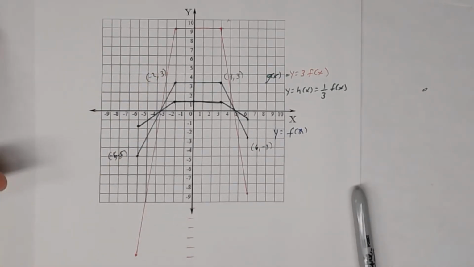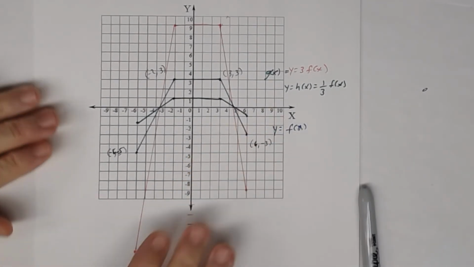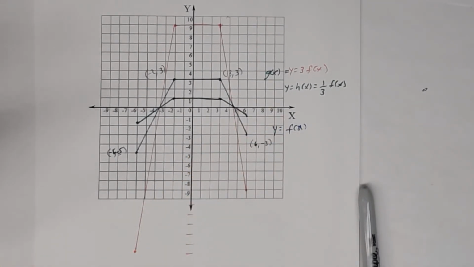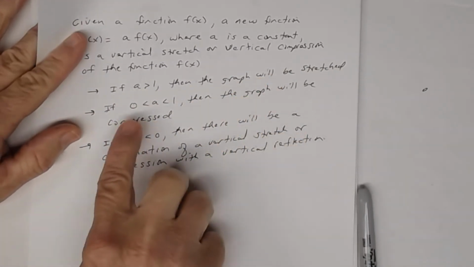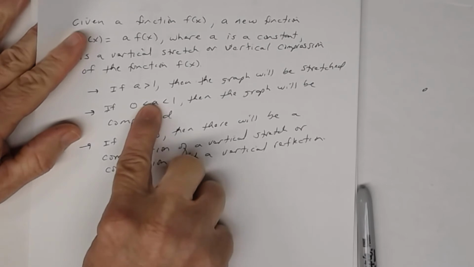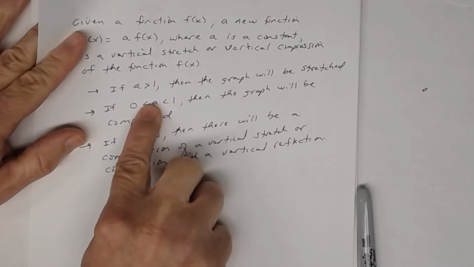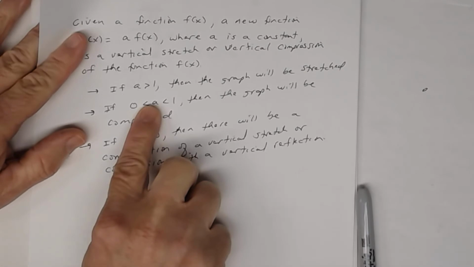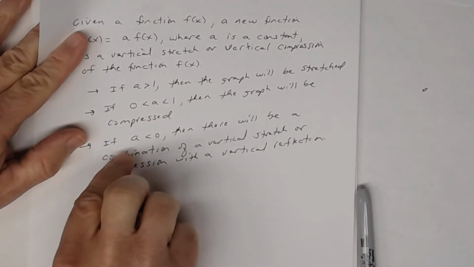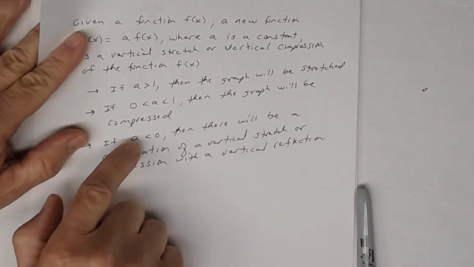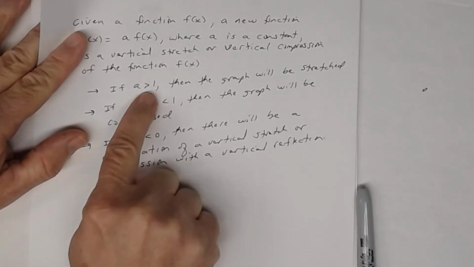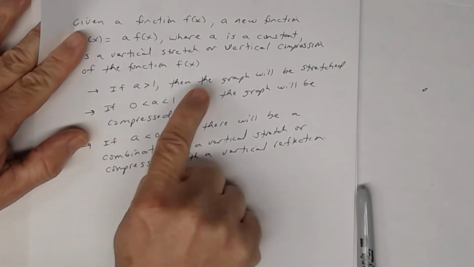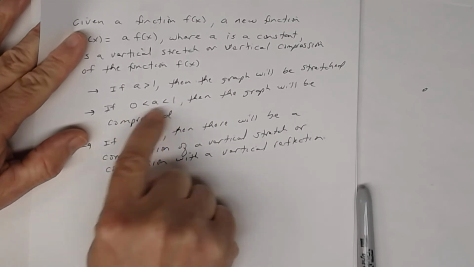All right, so that is this idea that we talked about. If the absolute value of a is greater than 1, it's a vertical stretch. If a is between 0 and 1, meaning a proper fraction, then it'll be a vertical compression. And if it's negative, you know it's going to be a vertical reflection, but you are going to have one of these. So you just have to look and see if the absolute value of a is greater than 1 or if it's between 0 and 1.